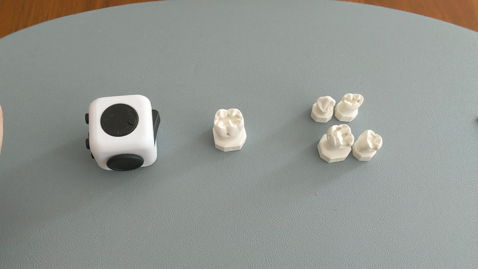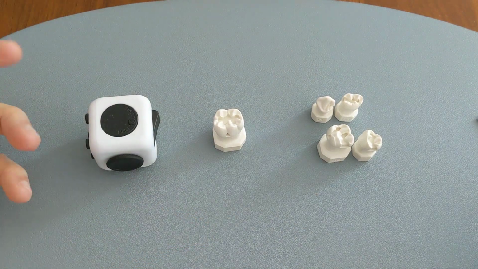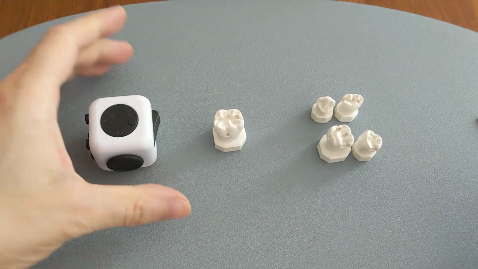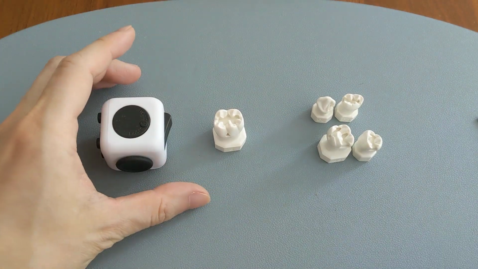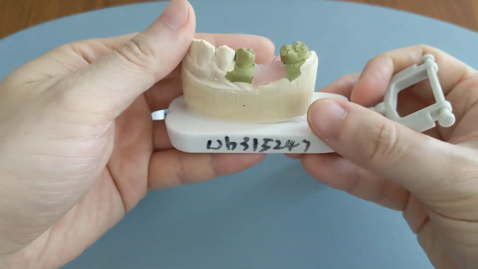Today we're going to compare one surface filling versus two surface filling, the differences in how they look and why they are called such things. Okay, so the first thing you should understand is that, for teeth, we look at them and it looks like a tooth.